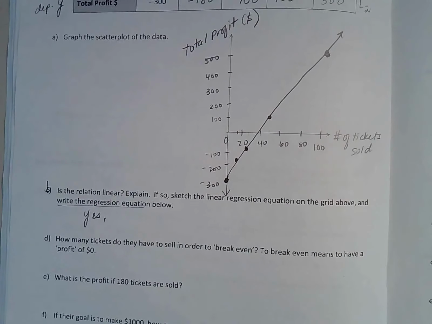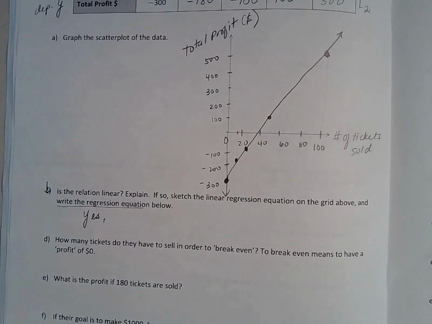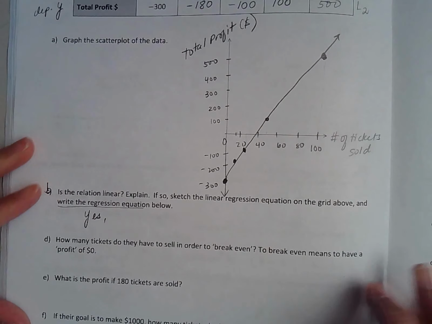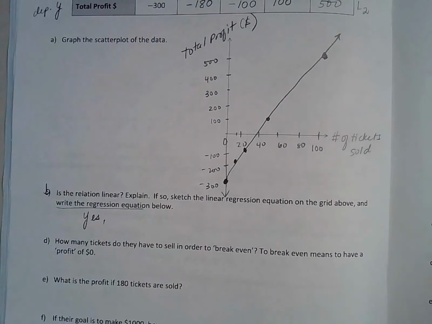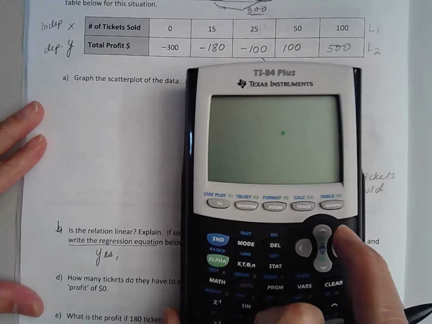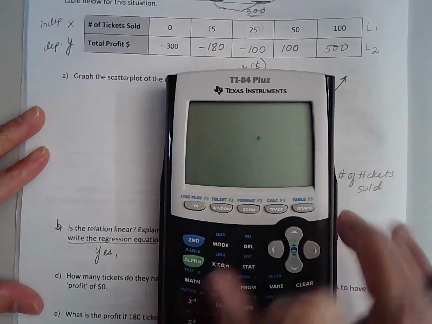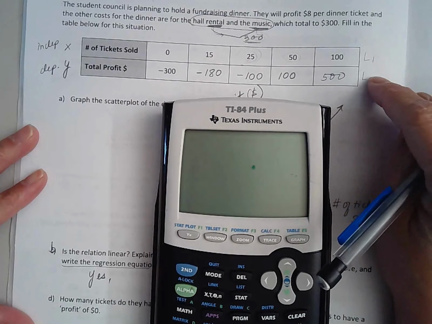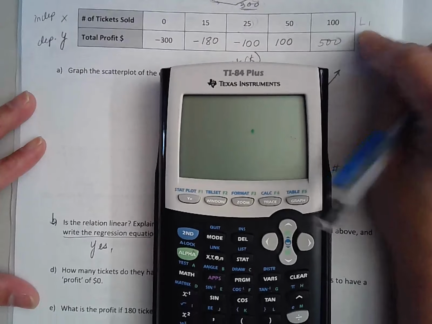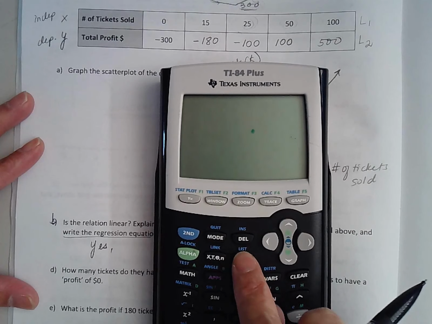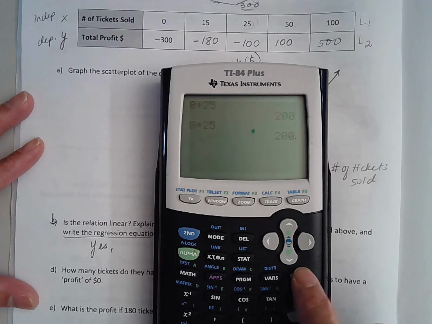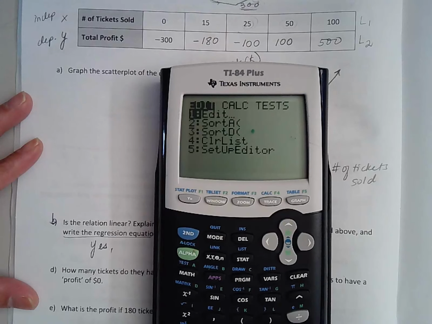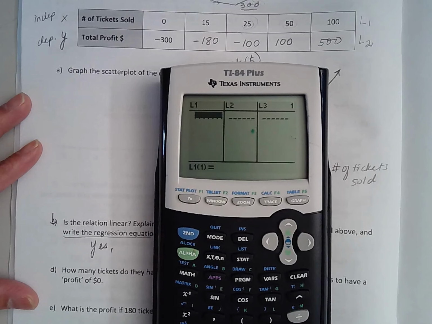Yeah, okay. Now, how do we do linear regression again? Okay, if you were not here yesterday, we'll have to review that. So what we need to do is we need to enter these values on L1 and L2. So how do we do that? We go to Stat. Oops, turn it on first. Go to Stat. And then 1 for edit. Good. Right.